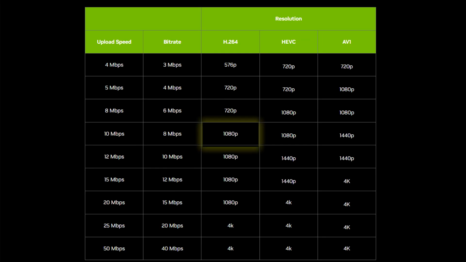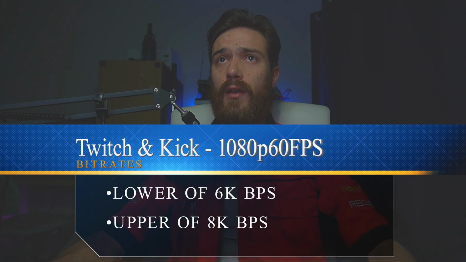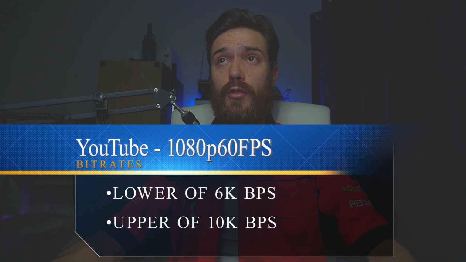NVIDIA recommends for a 1080p 60fps stream, H.264 needs an output bitrate of at least 8K bits per second. HEVC needs at least 6K bits per second, and AV1 needs at least 4K bits per second. Therefore, for a 1080p 60fps stream to Twitch and Kick, our bitrate should be between 6 to 8K bits per second, and to YouTube with an upper limit of 10K bits per second.